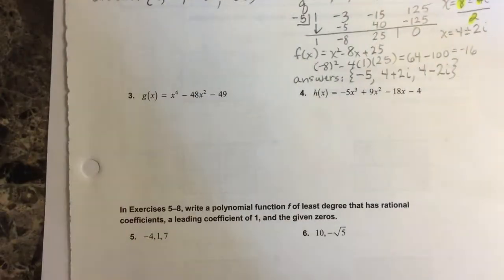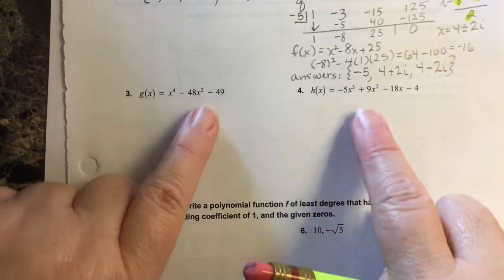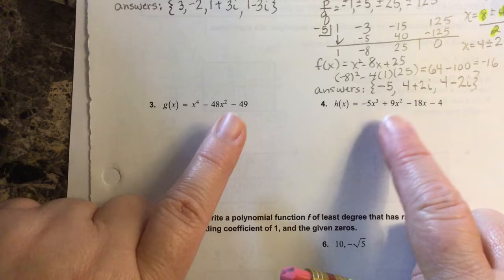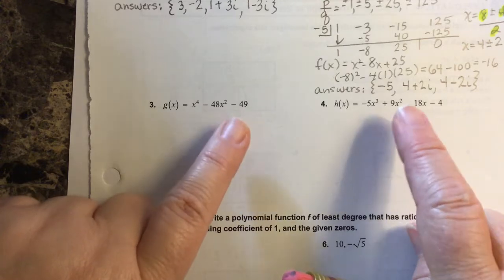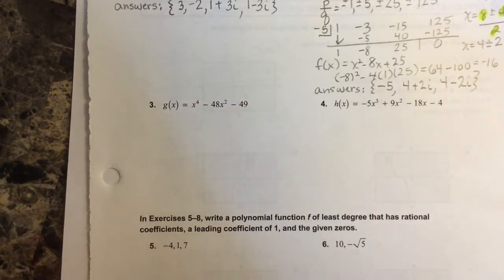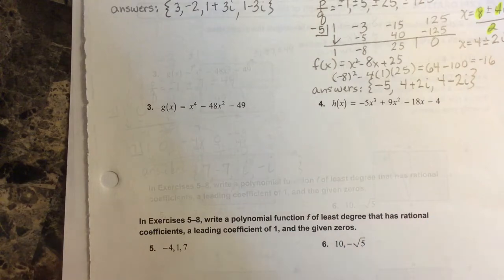What I'd like for you to do is to try these two. And that's what I'm going to do. I'm going to pause again. I'm going to try these two, and I'll come back and show you my work and the answers.